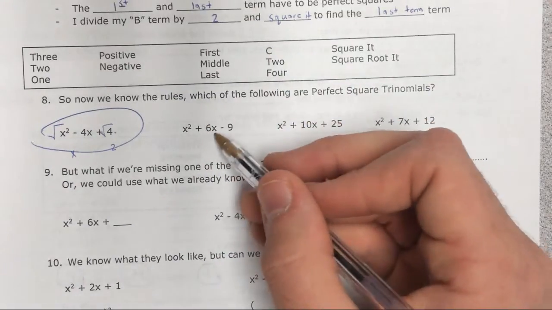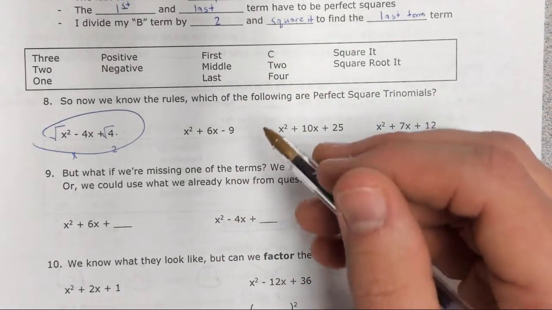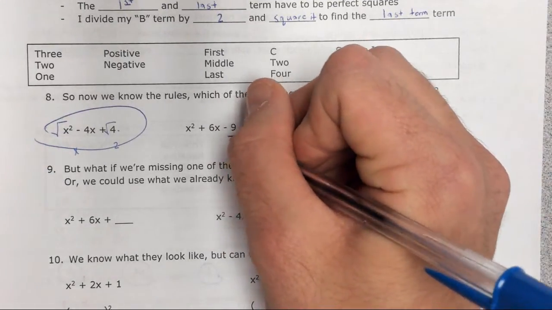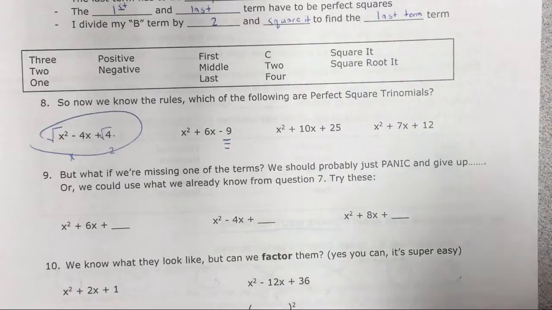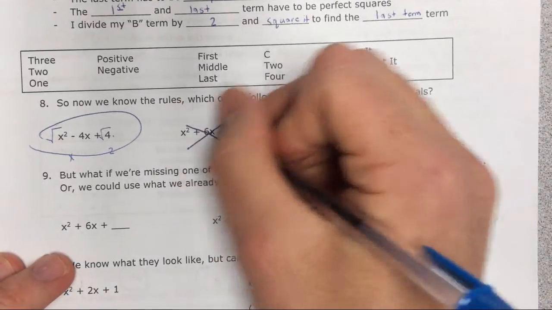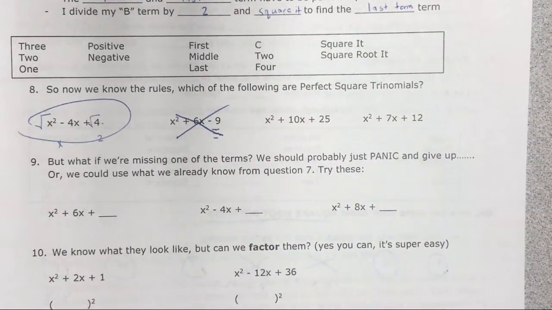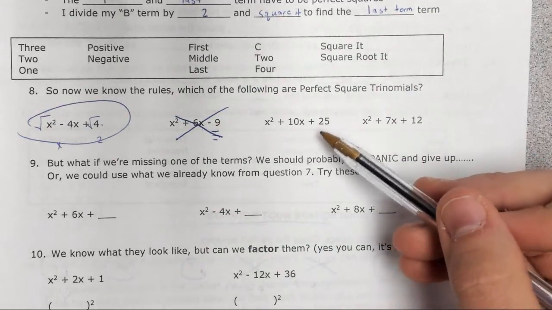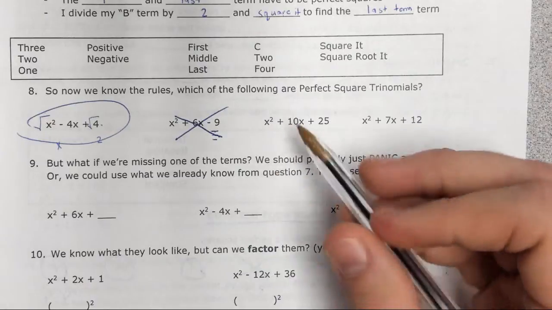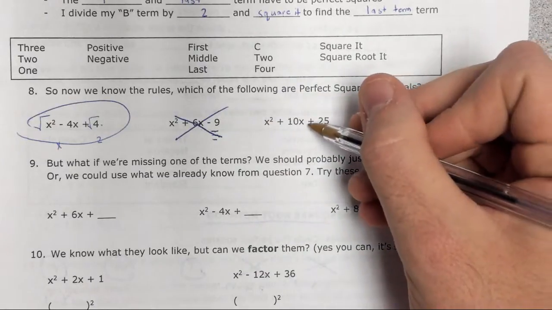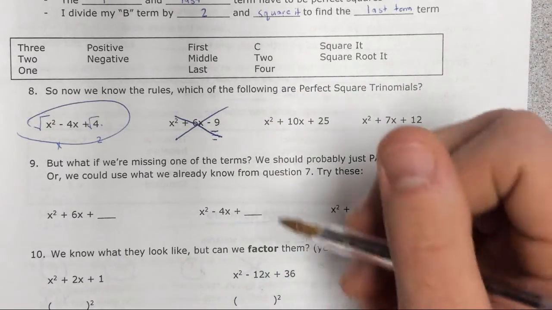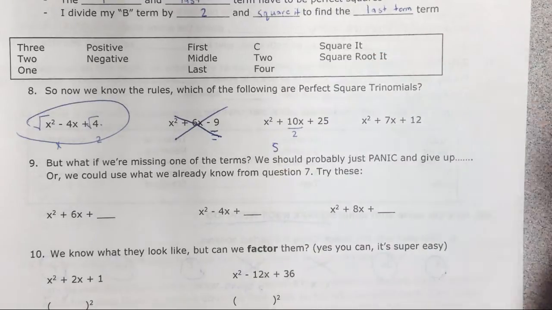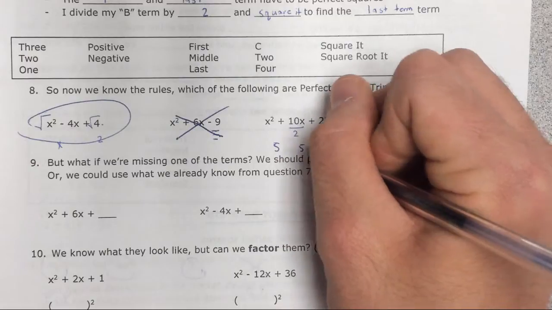Alright, the next one. Are there 3 terms? Yes. Check. Is my last term positive? Oh no. It is not. So this one, put a big old X. This one, 3 terms. Check. Last term positive. Check. Square root of the first one, I can take that. Square root of the last term, yep, I get 5. Alright, well let's take 10 divided by 2. I get 5. What is 5 times 5?